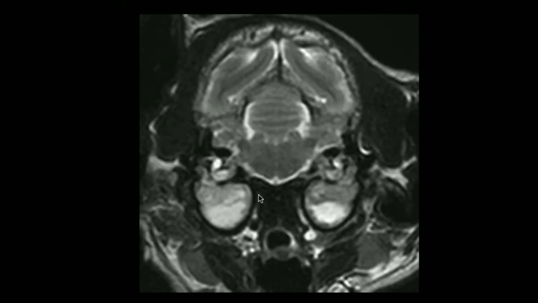However, we can see that both middle ears here are abnormal in appearance. The middle ears should be essentially signal void because they contain air. In this particular case, we can see that bilaterally, we have a combination of fluid and slightly lower signal soft tissue here dorsally within both middle ears and conforming to the luminal surface.